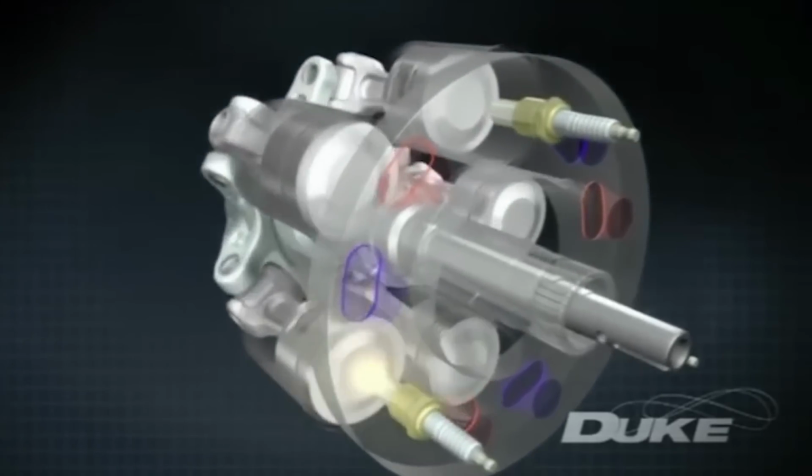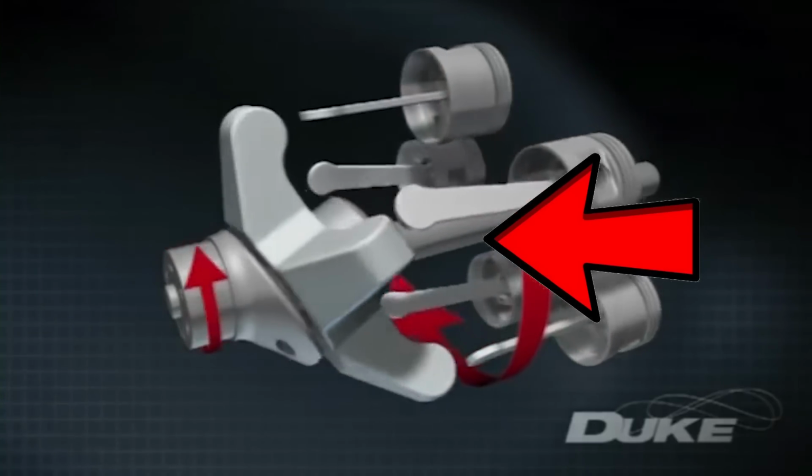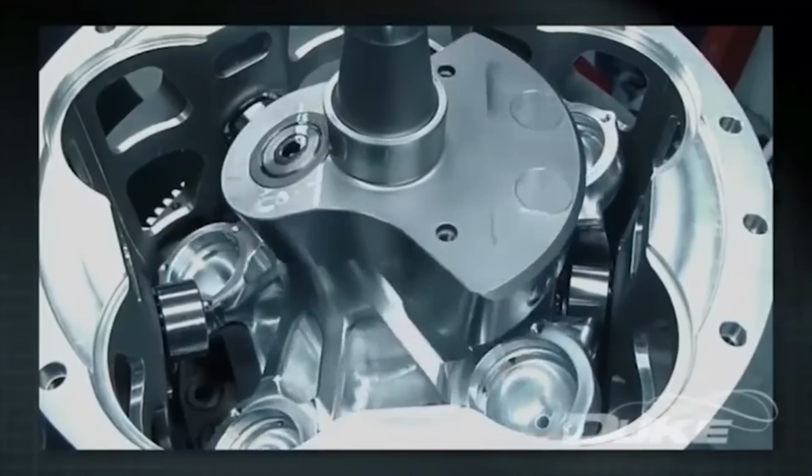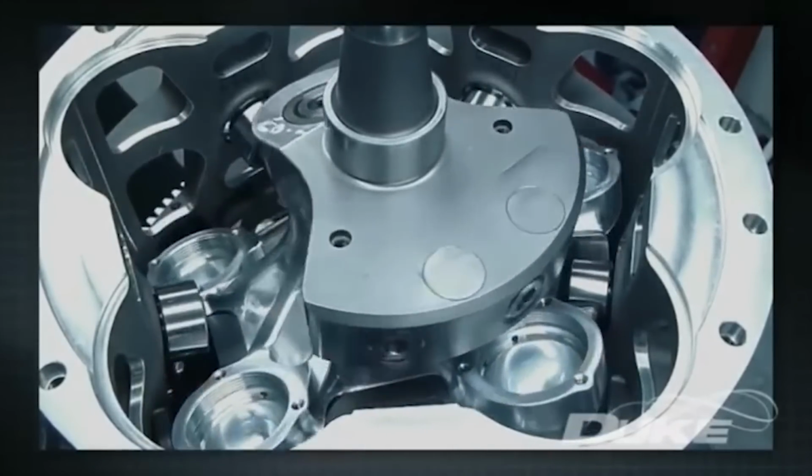Now the pistons move a star-shaped element called a reciprocator. Now this means all the moving parts move in a wave-like motion. This reciprocator then spins the crankshaft, which means you can spin a driveshaft, which can drive the wheels.